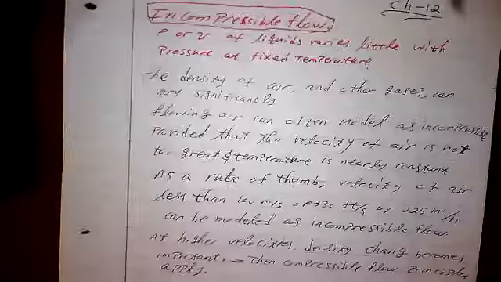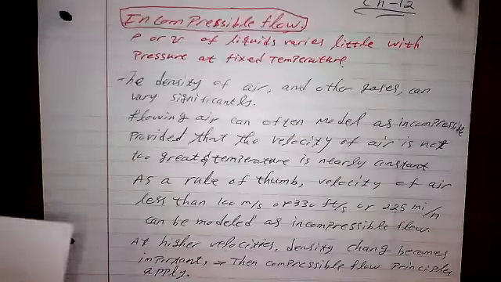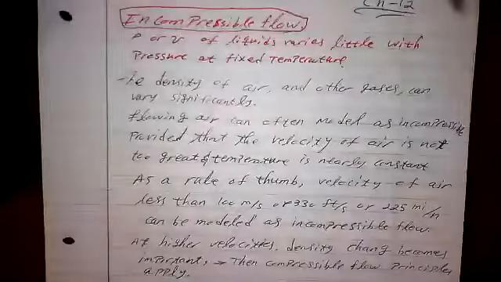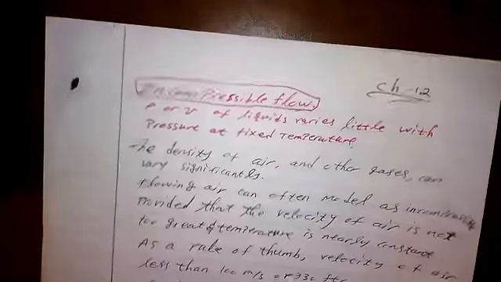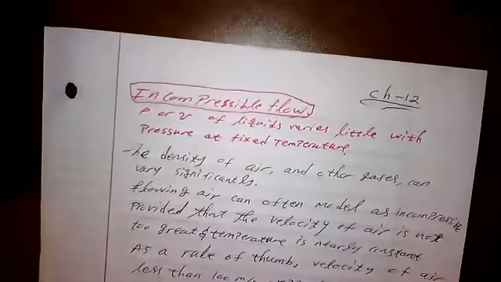All right, so any questions? I think this is easy to understand. The concept of fluid flow. Incompressible flow, Chapter 12, density or kinematic viscosity of liquid.